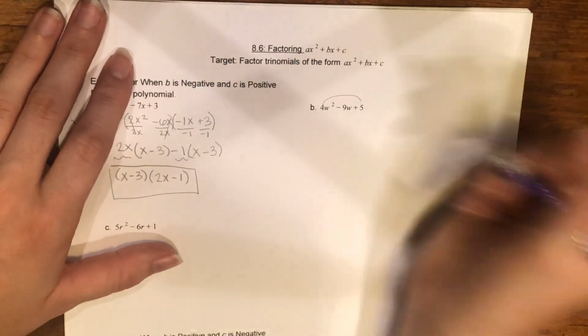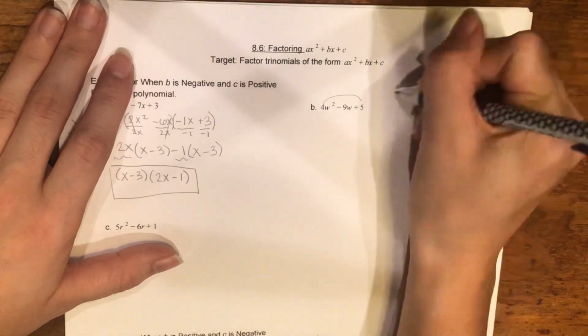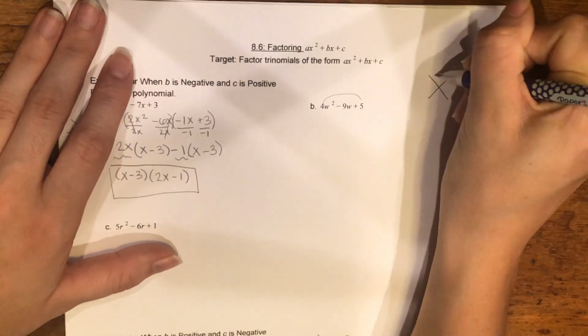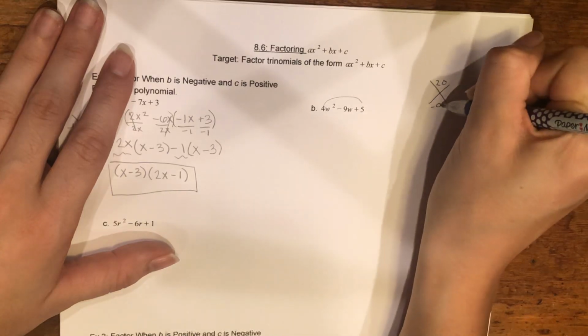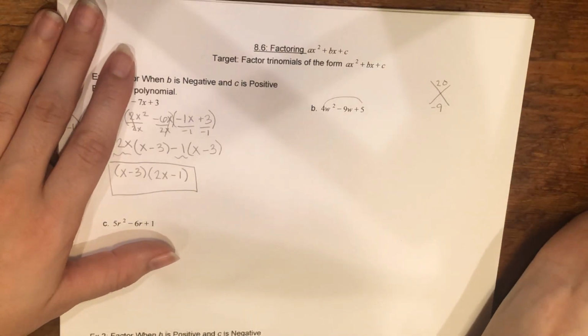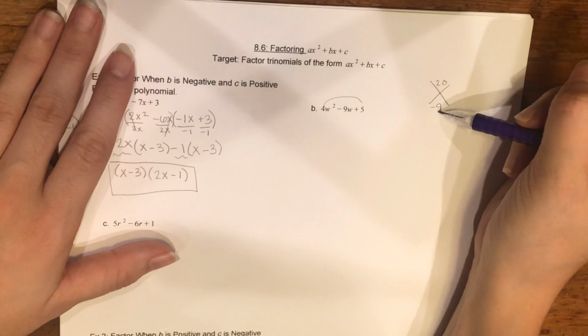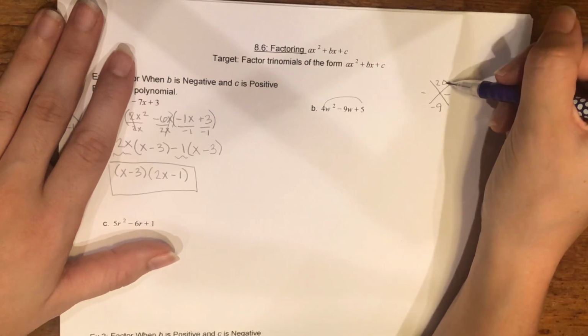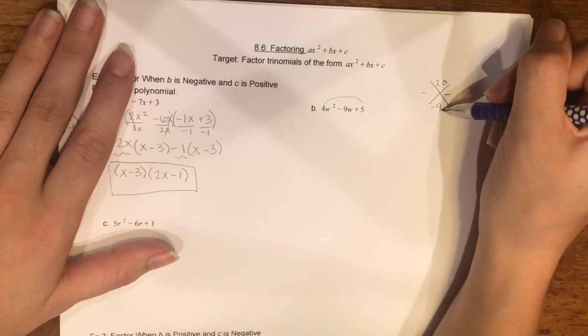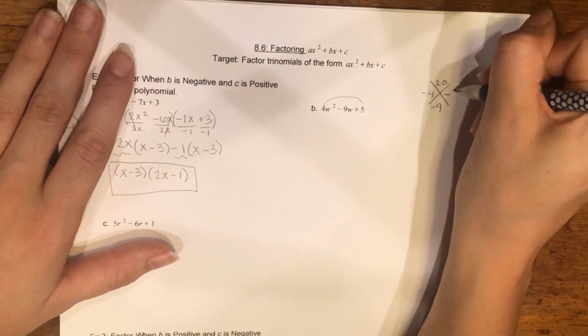Okay, so I want to have 4 times 5, which is 20. And then I'm going to have this -9. Okay, I know that they're both going to be negative because this is a negative and it has to be a positive. So what multiplies to 20 and adds to -9? That would be -4 and -5.